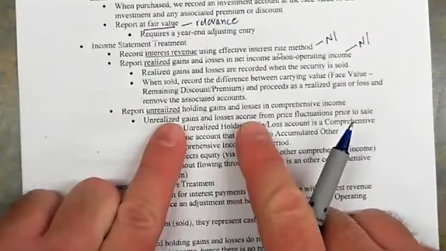However, if we have an loss from, just a second, I'm having a little bit of technical difficulty.